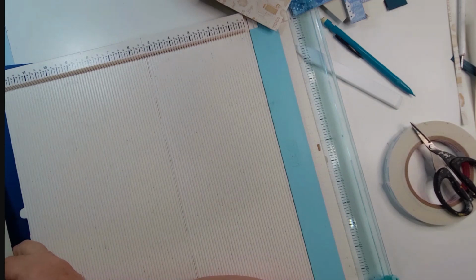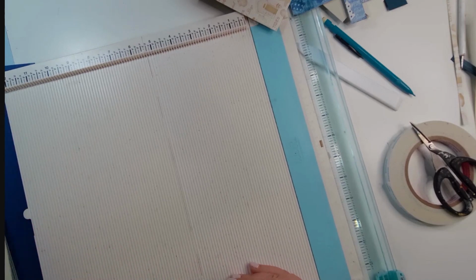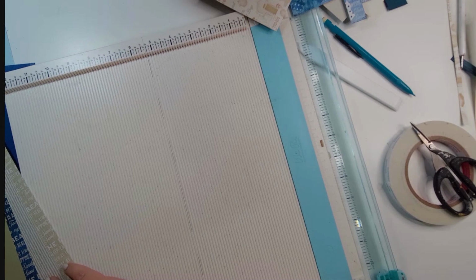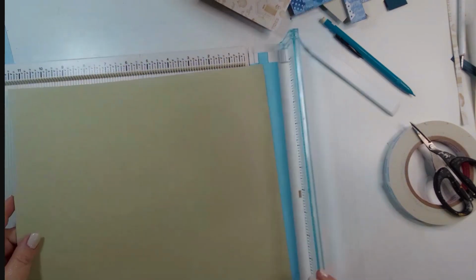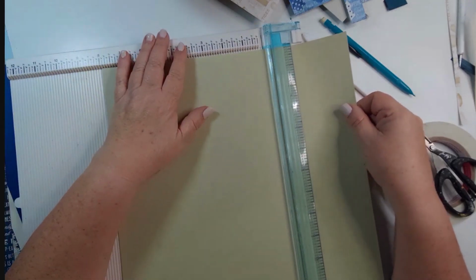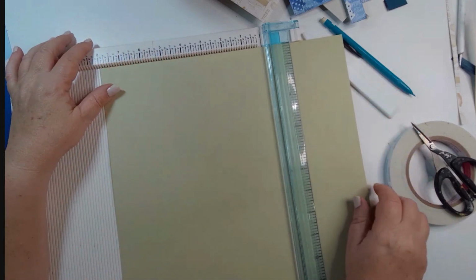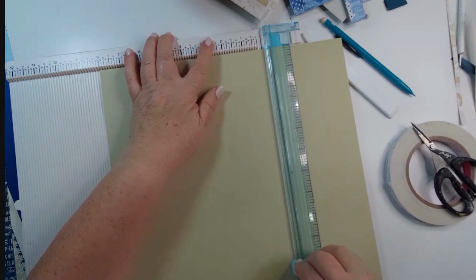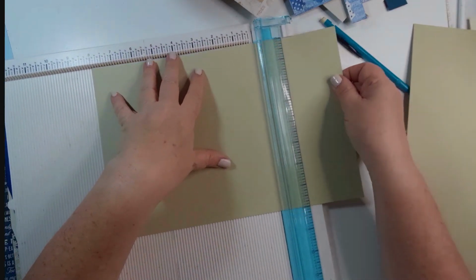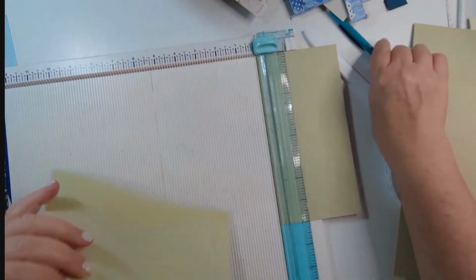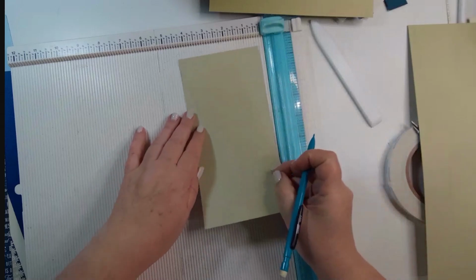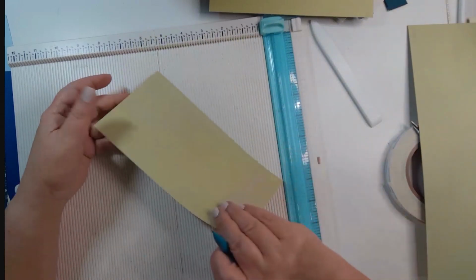Okay, F1-1. 8 by 8. That's F1-1. E11-2 is 8 by 4.